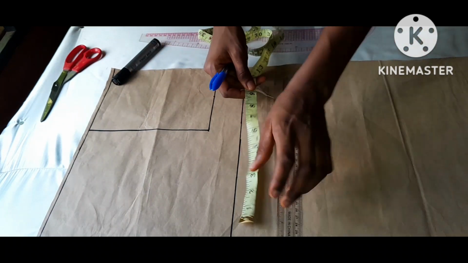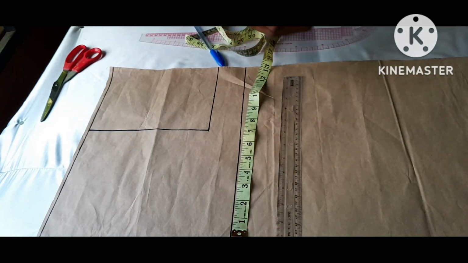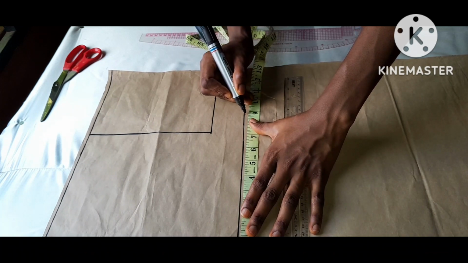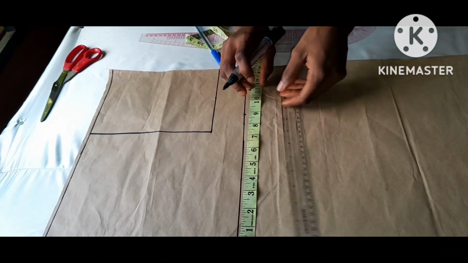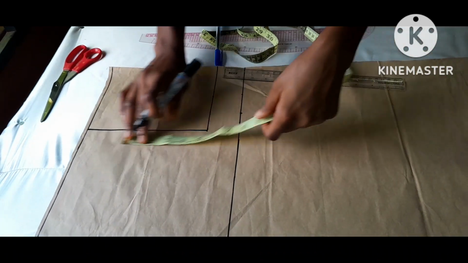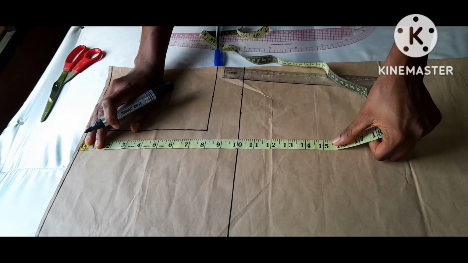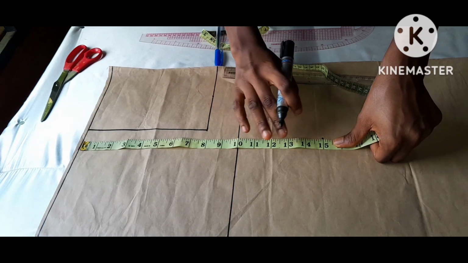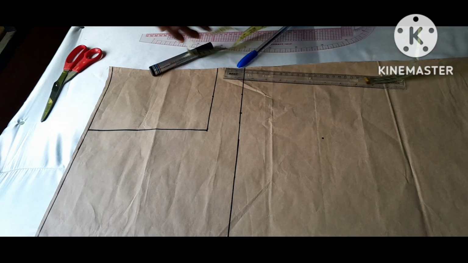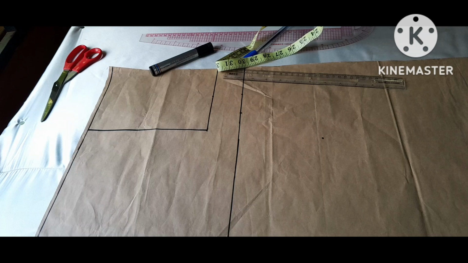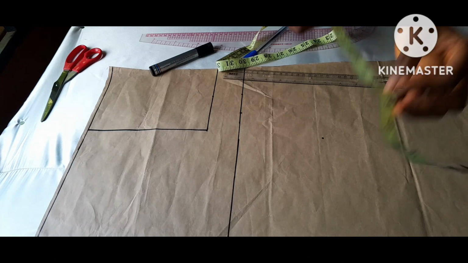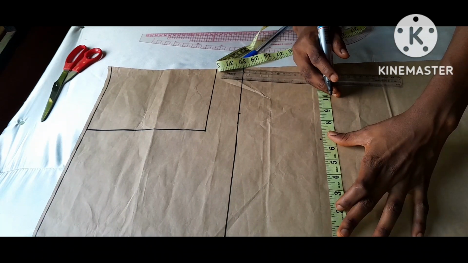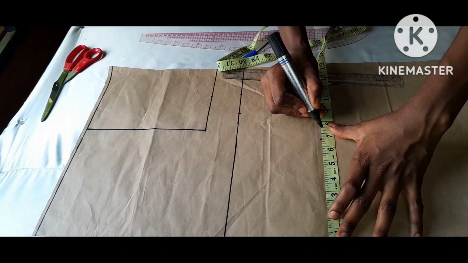So my bust measurement is going to be 8.8 inches. I marked 8.8 inches. Then from my shoulder to my waist, which is my half length, is 15 inches. My waist measurement is 29 inches divided by 4, which is going to give me 7.2 inches. So from here I mark my 7.2 inches here.